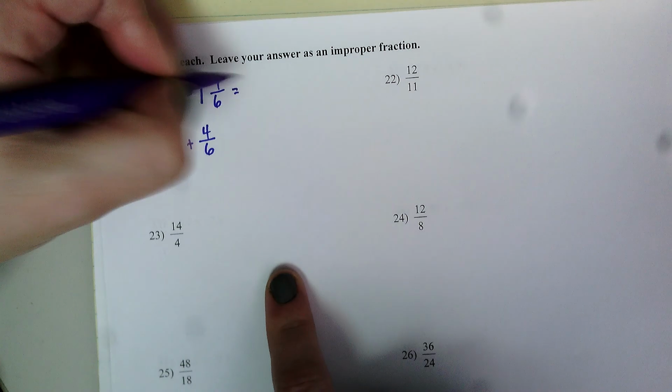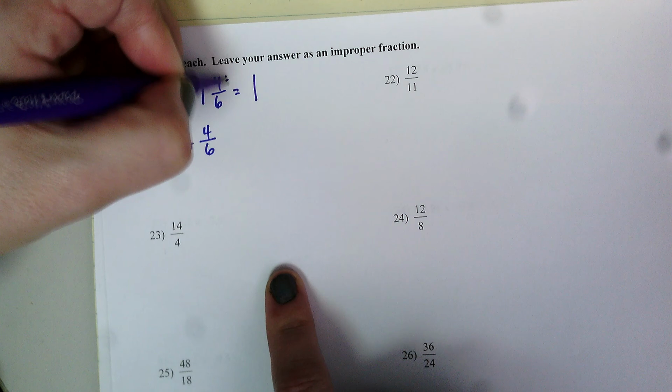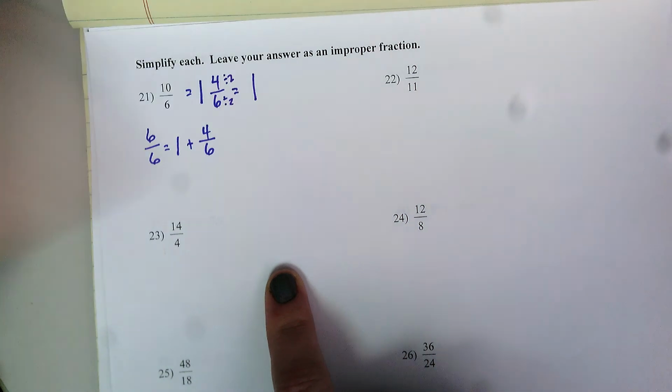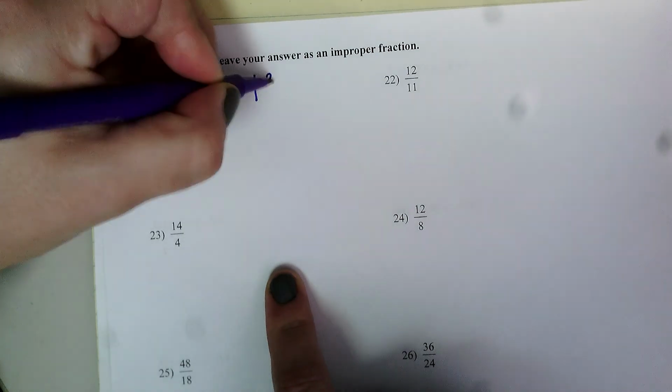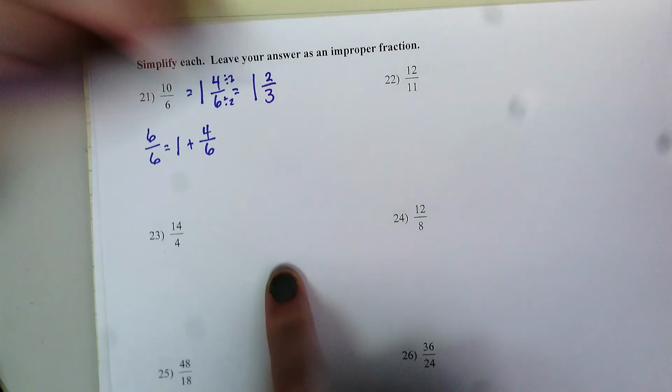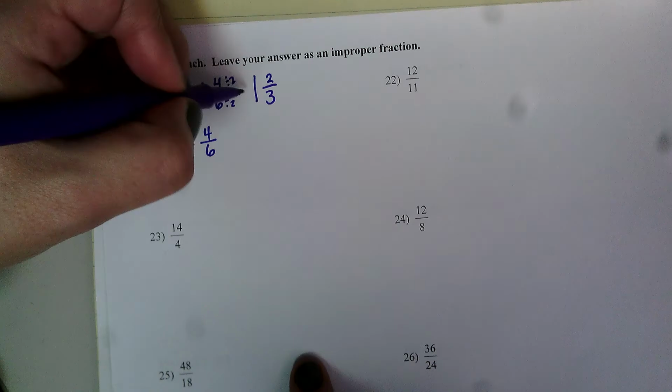But I can simplify that because 4 and 6 will both divide evenly by 2. So I can say 4 divided by 2 is 2, and 6 divided by 2 is 3. So 1 and 2/3 is actually my answer in simplest form.